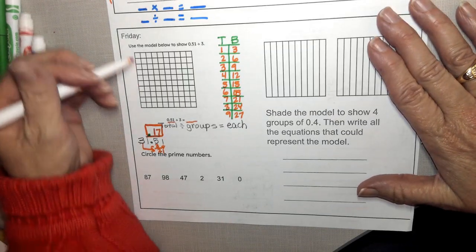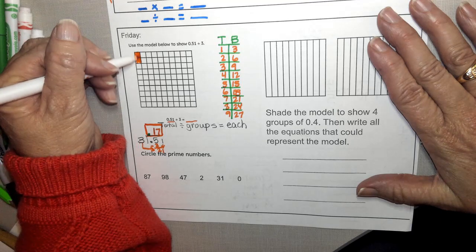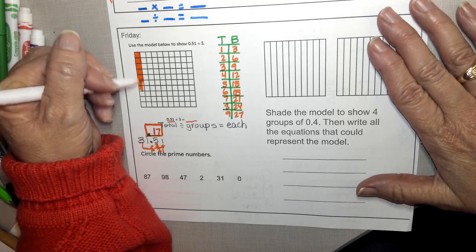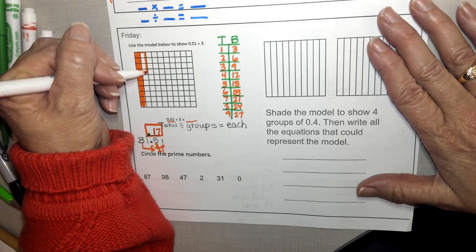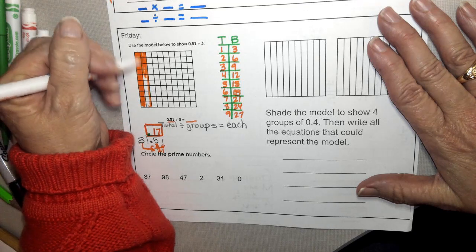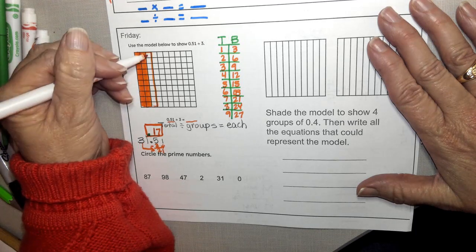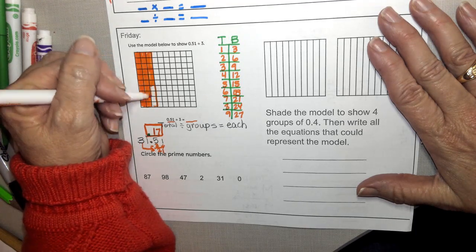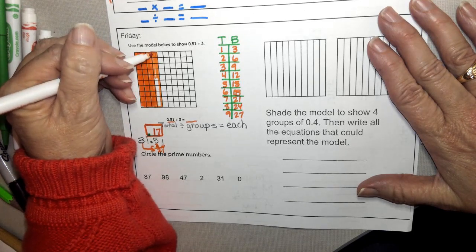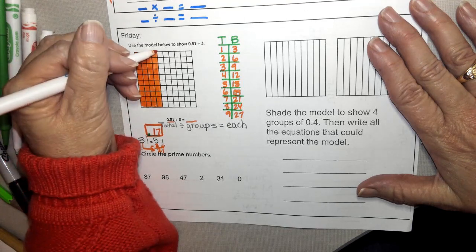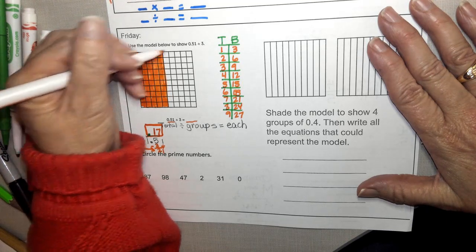Now what I'm going to do is I'm going to shade in alternating colors of 17 hundredths. So we have one group. Actually, I'm not going to shade in groups of 17. I'm going to shade in all 51 because I need to represent my total. So there's 20. 30. 40. 50. And 1.